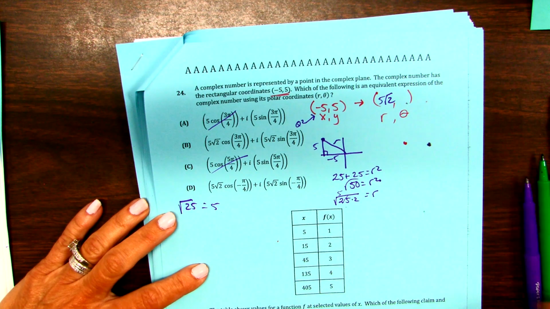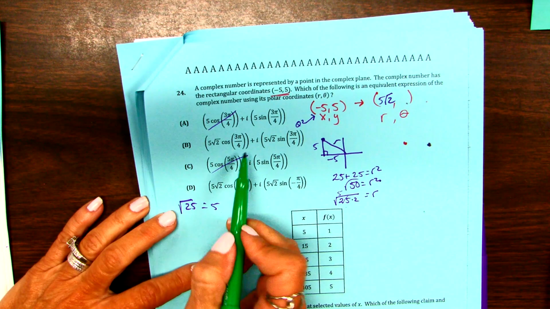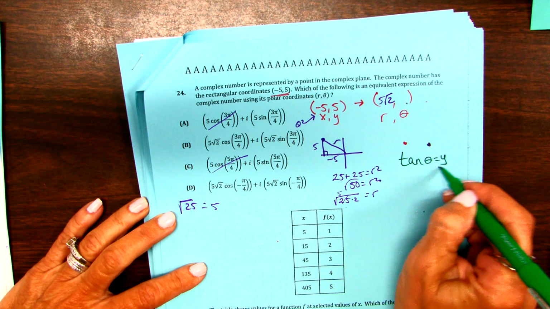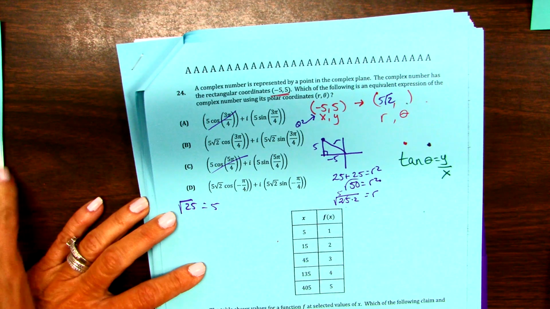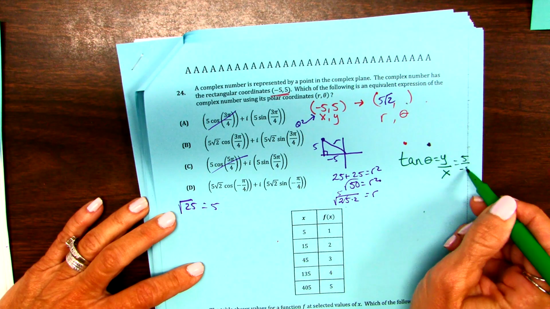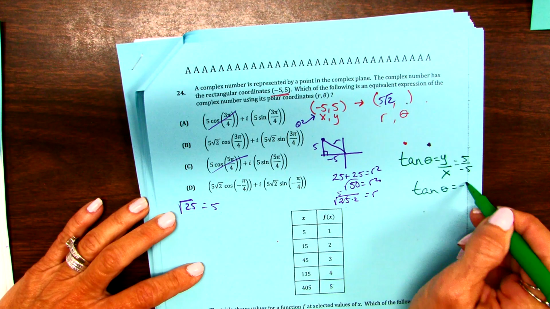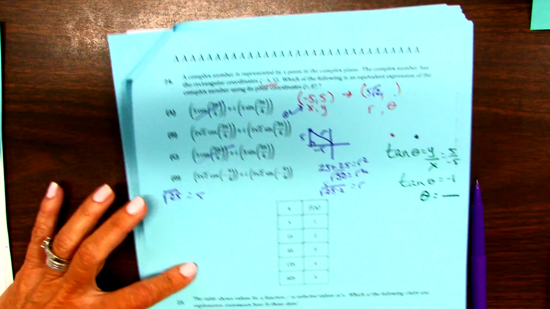But let's take it the last step, which is to find our theta. We do y over x, or sine over cosine, okay? Remember, that's what we have. We have y over x, which is -1, right? So the question is, where on the unit circle do we have a tan value of -1?